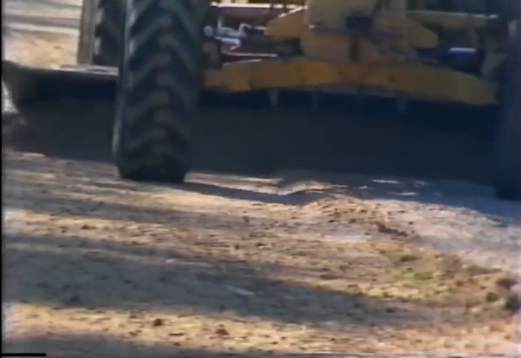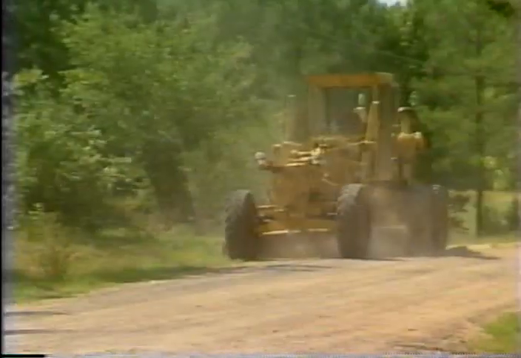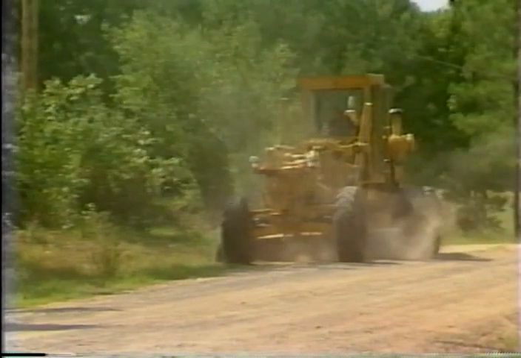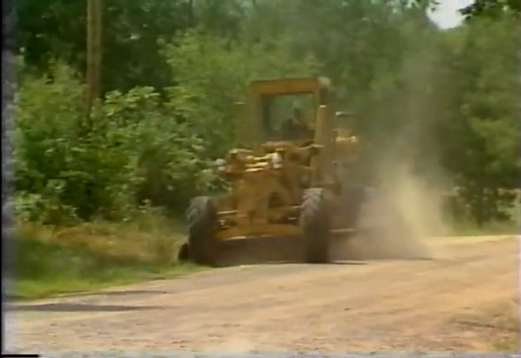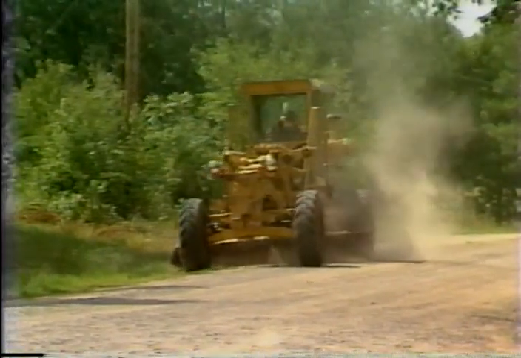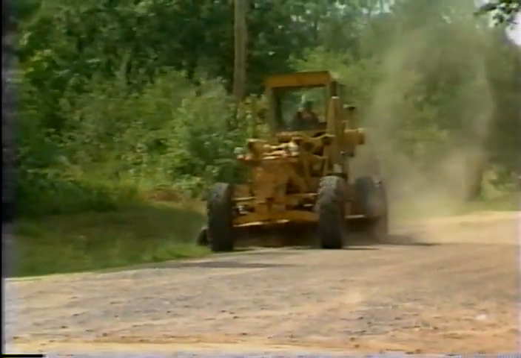During this operation, be careful not to break the crust of the road. Do not perform this operation during dry weather, as the machining action will cause the fines to be blown away. It is best performed after a rain, while the road is damp.